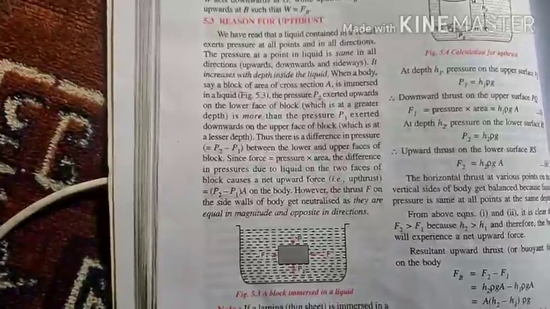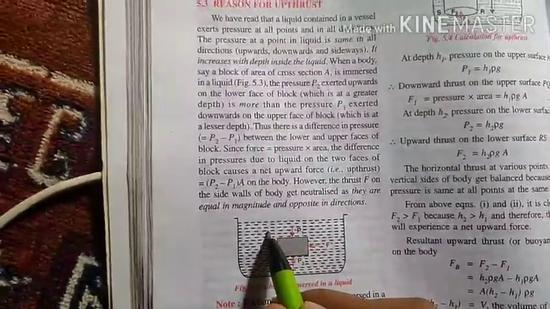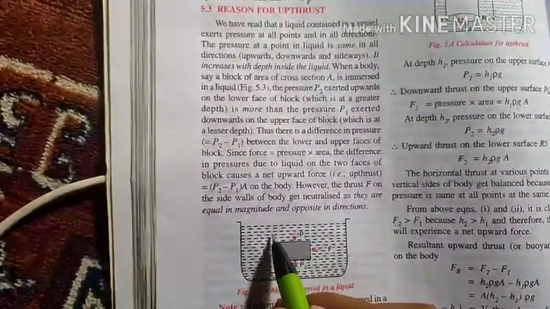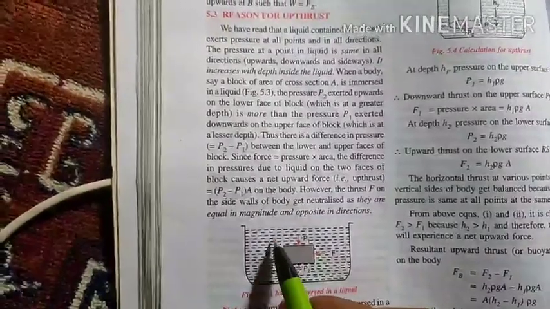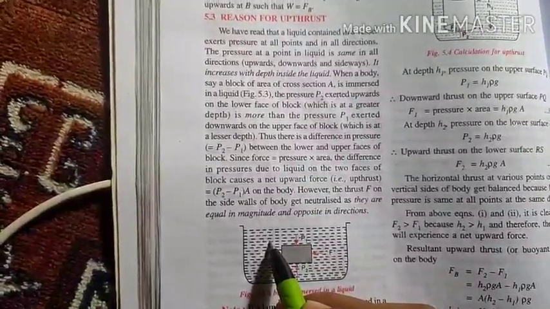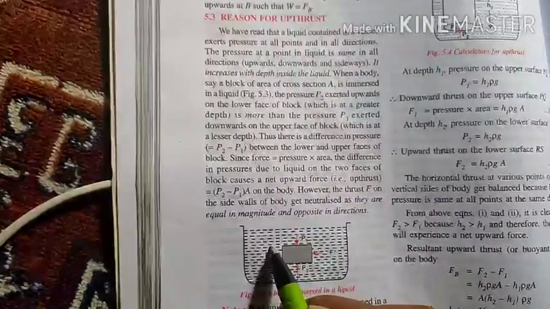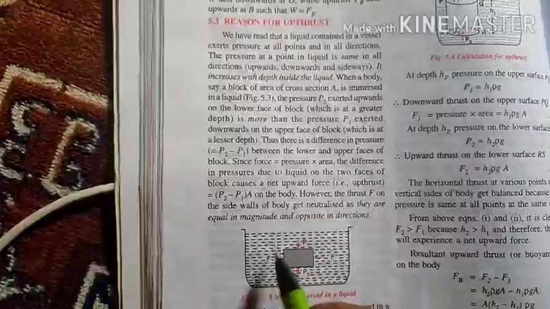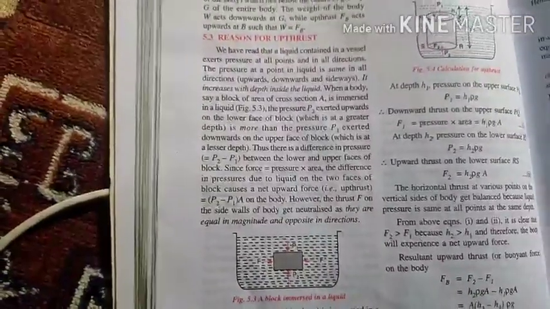Second rule is that if we choose a point, then the pressure in all directions from this point is the same. Okay, so liquid exerts pressure at all points. If we choose a point, then from that point liquid exerts pressure in all directions, and in all directions the pressure exerted from that point would be the same. So that's the second rule.